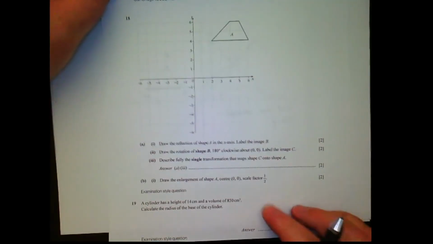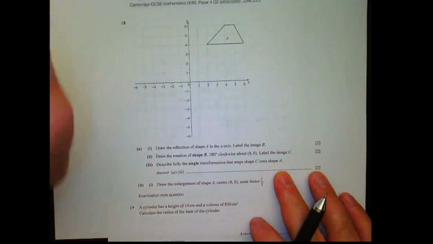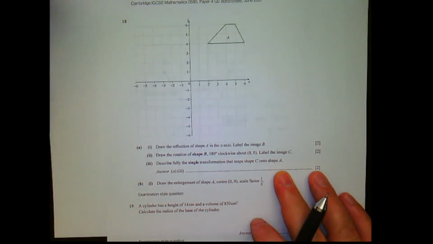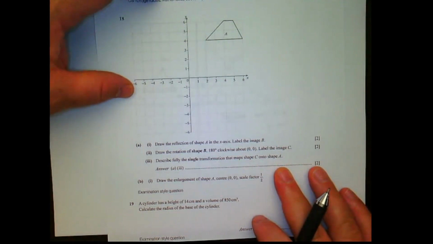All right. Number 18. Man, if you guys are like me, you haven't done these geometry things for a while, and they're probably challenging you to think, and you probably don't have a lot of confidence, which is exactly what we need. We need to be challenged, and we need to develop our confidence through experience.